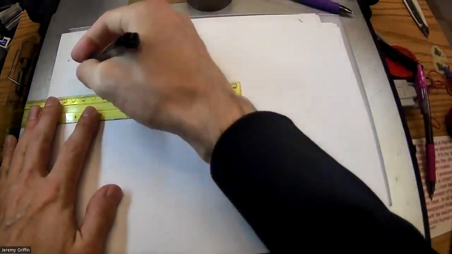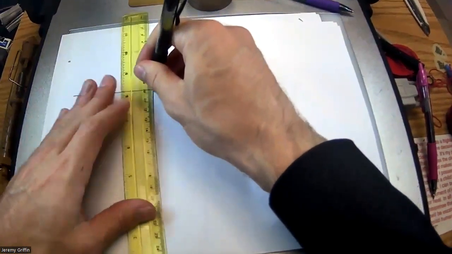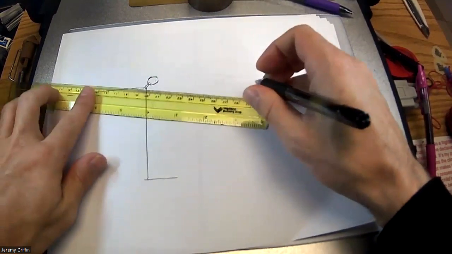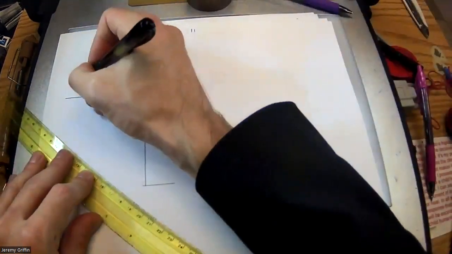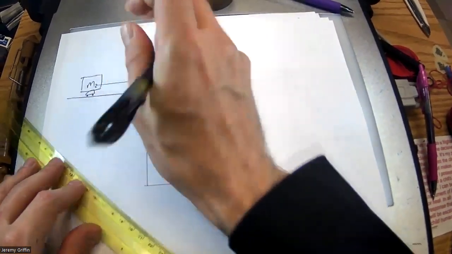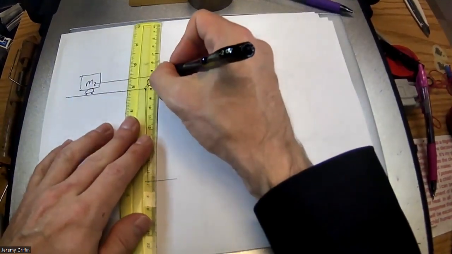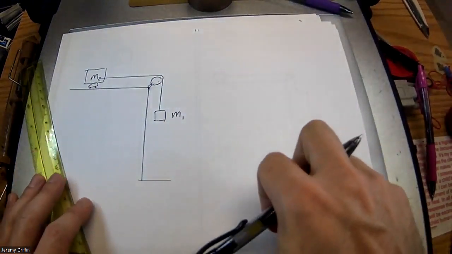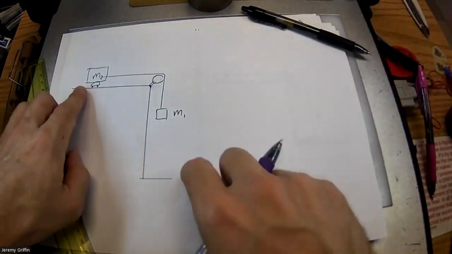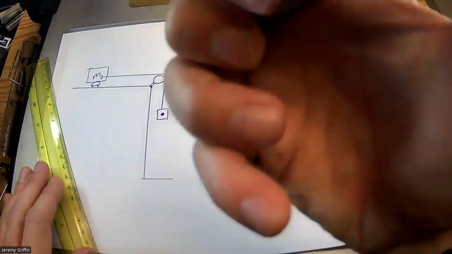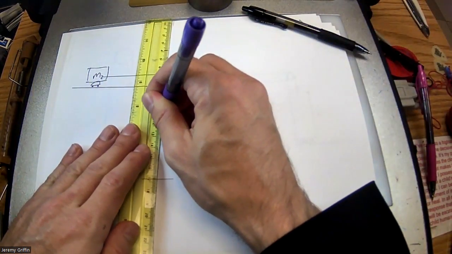Okay, let's get that picture going again. Big old M2, which includes the Hot Wheels car, if you remember to add thirty-something grams for the Hot Wheels car. You've got a little tiny M1 down here. In fact, if you did that, if you had a big old M2 and a little tiny M1, that would have caused it to accelerate pretty slowly, which would make it easier to time.